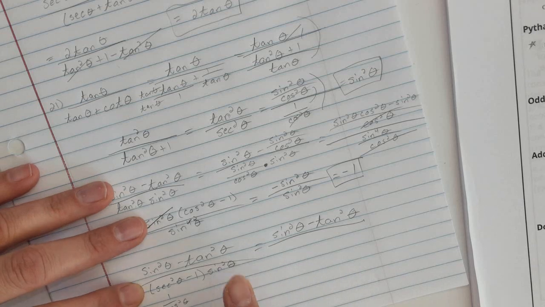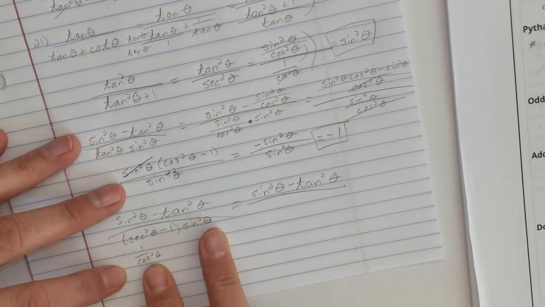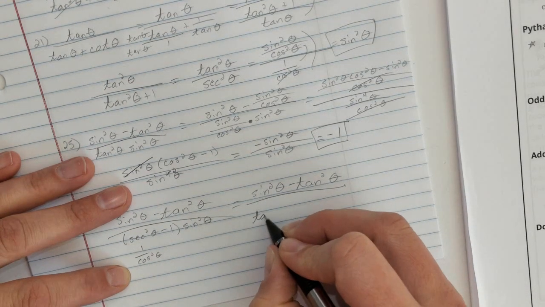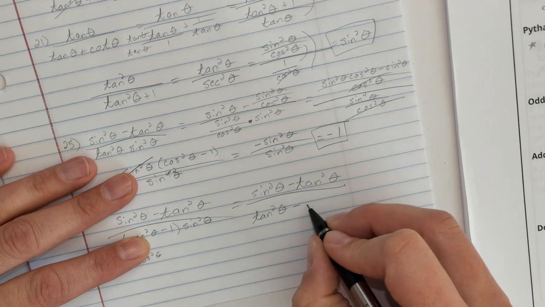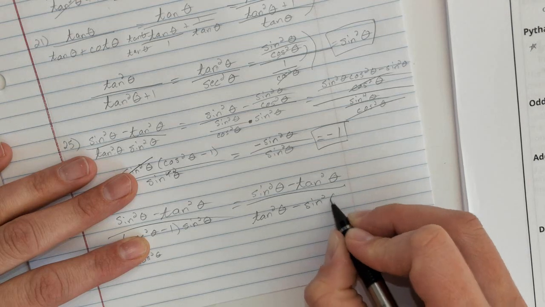So that would be sine squared of theta over the cosine squared of theta, which would give me the tangent squared of theta, minus the sine squared of theta.